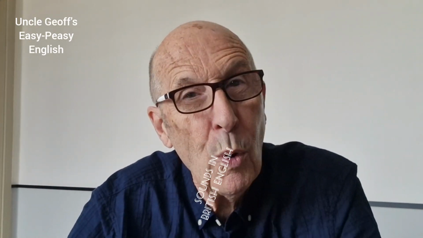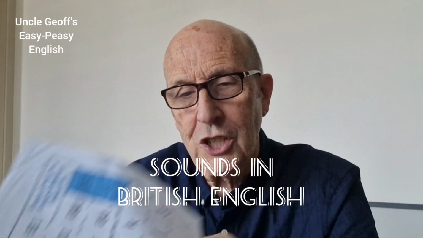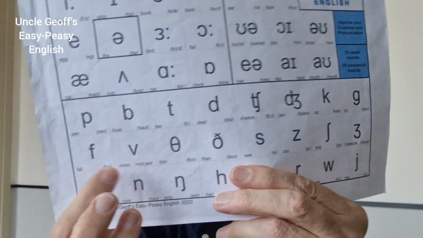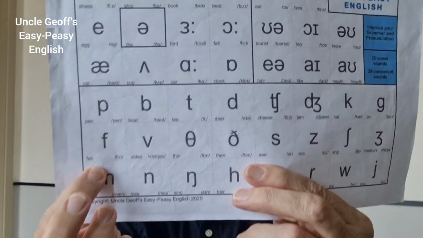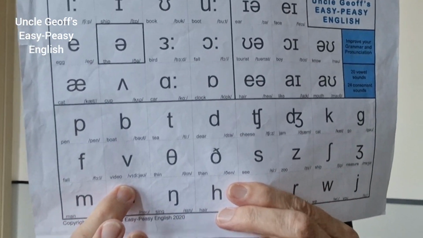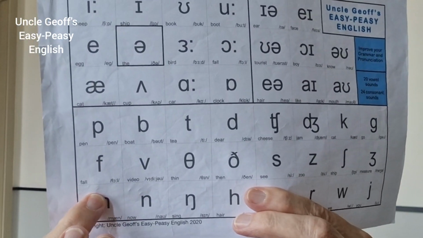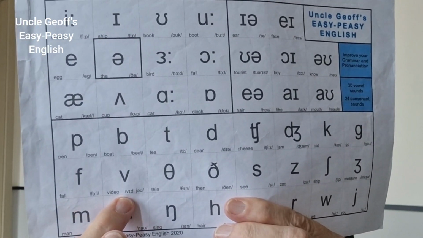Hello again. I thought today we'd look at a couple more sounds in British English, and today these two consonant sounds. We have this one and this one, for fan and for video. The mouth is exactly the same shape for both sounds. For the f and the v the mouth is exactly the same.